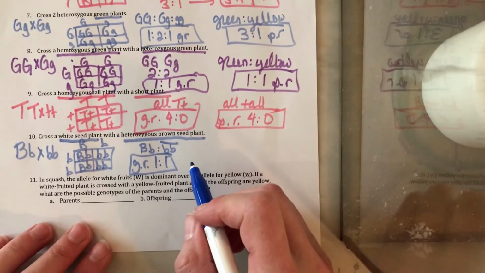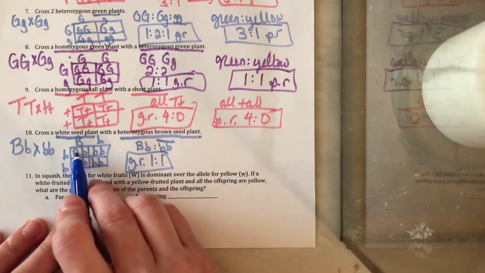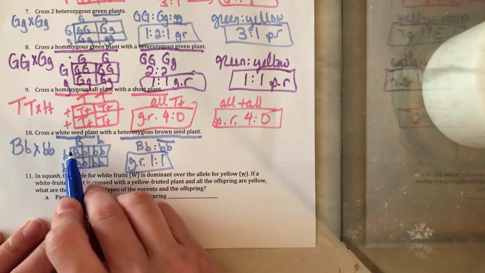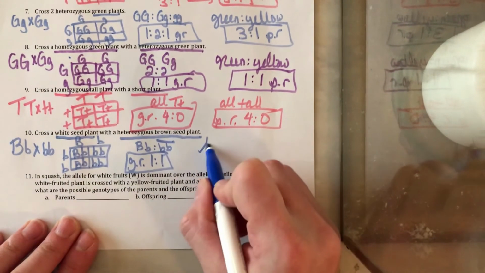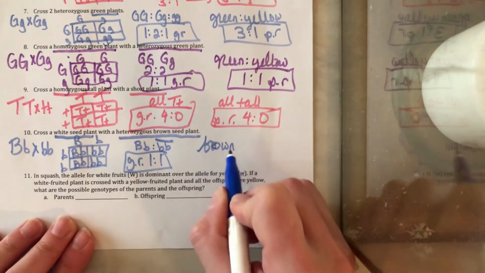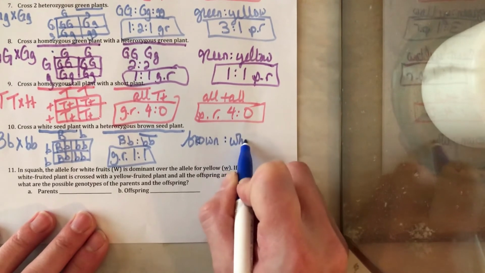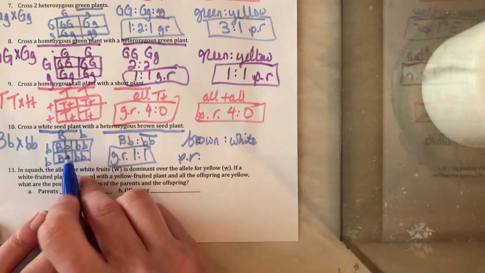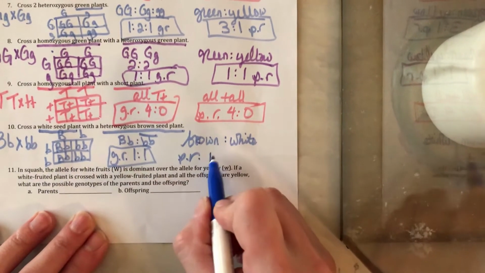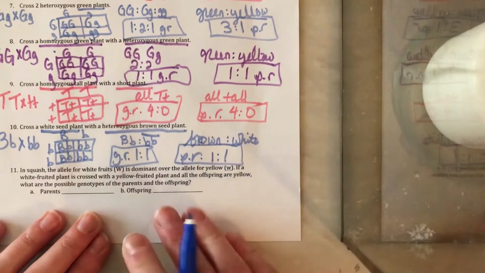And then for the phenotypic ratio, we have brown. These 2 are brown, and then these 2 are white. So for the phenotypic ratio of brown to white, it really reduces from 2 to 2 to 1 to 1.